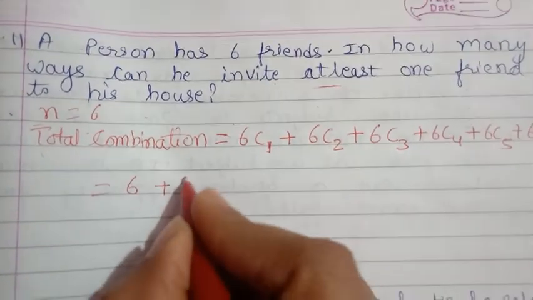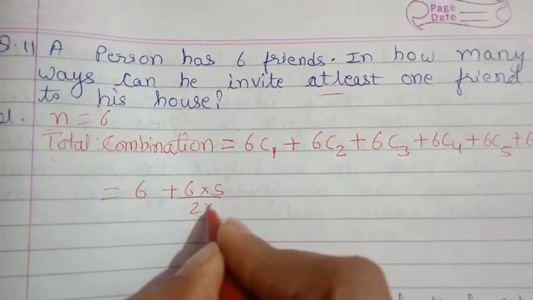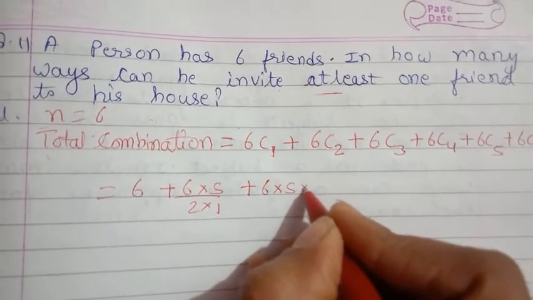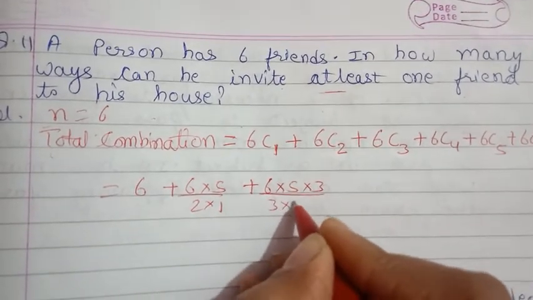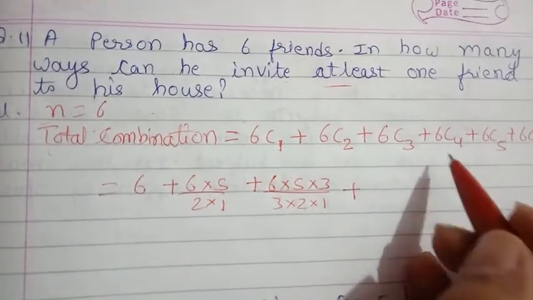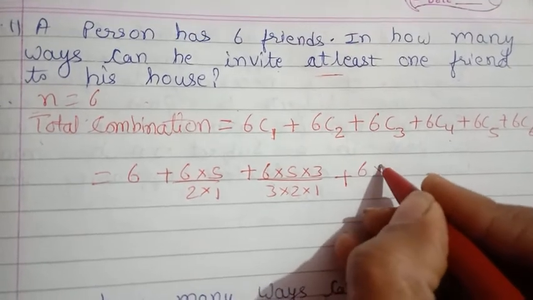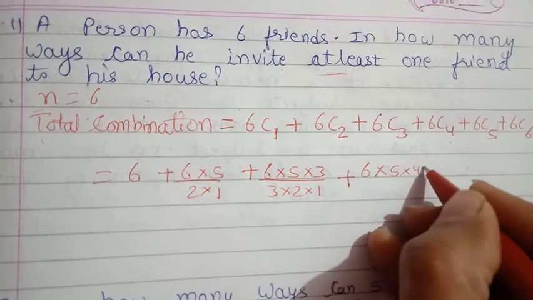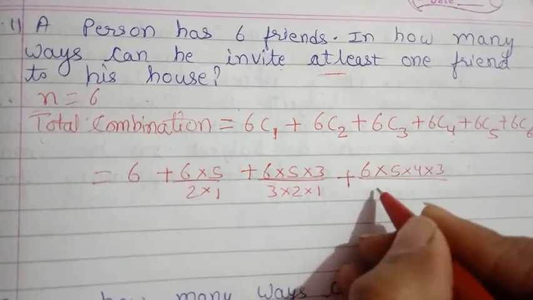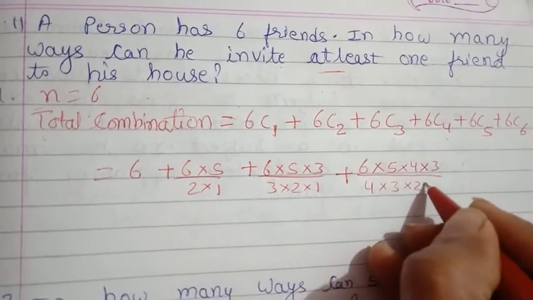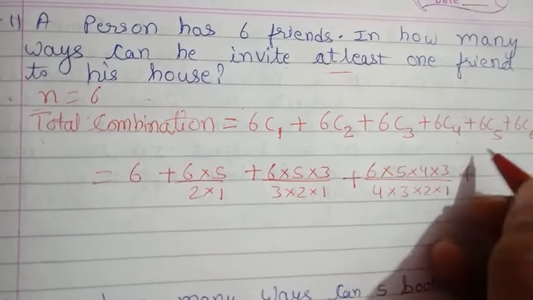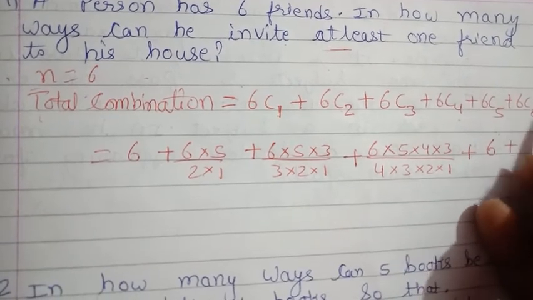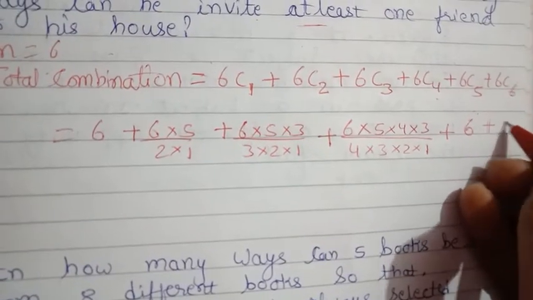Now 6C2, so 6 into 5 upon 2 into 1, plus 6C3, so 6 into 5 into 4 upon 3 into 2 into 1, plus 6C4, so 6 into 5 into 4 into 3 upon 4 into 3 into 2 into 1, plus, now 6C5, that is equal to 6, and nCn, that is 6C6, is equal to 1.